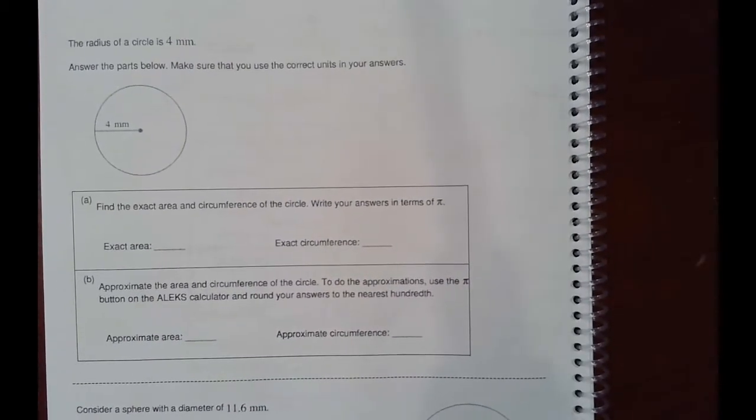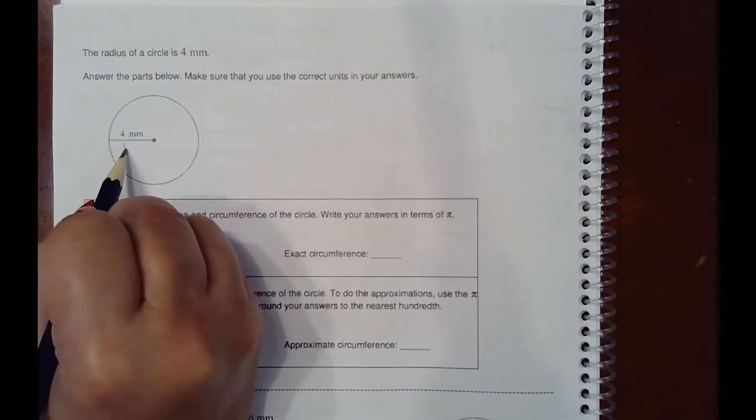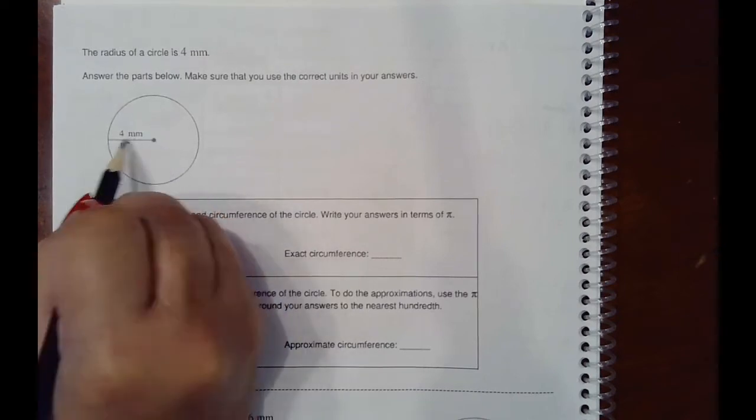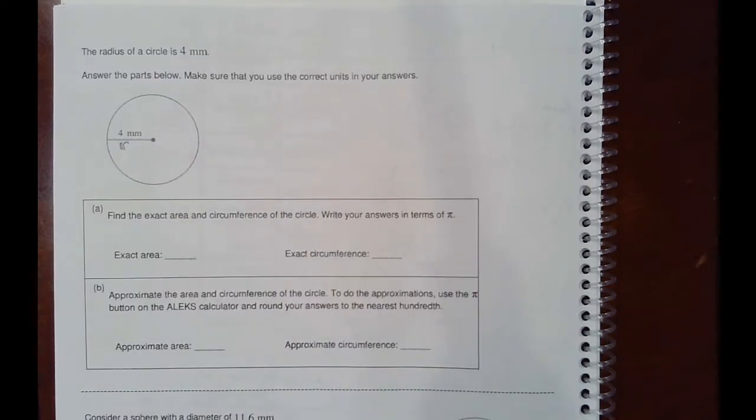circles. Okay, so in circles, we have one here where we have a radius. Radius is from the center of the circle out to the edge. When they give you it all the way across, it's the diameter. So here they want you to find the exact area, and then they want you to find the exact circumference. Then you're going to approximate those answers by turning it into a decimal, namely the pi value, and rounding it off. Okay, so here are exact answers.